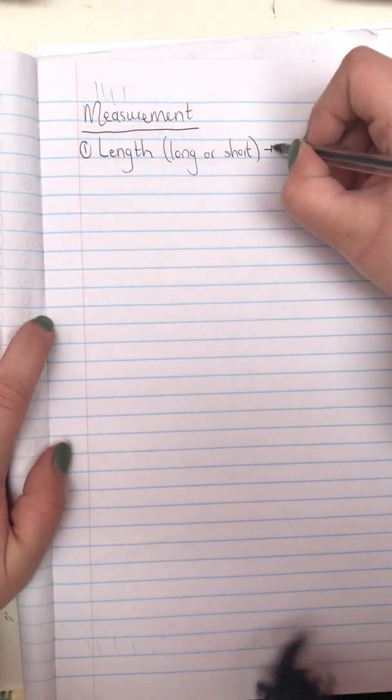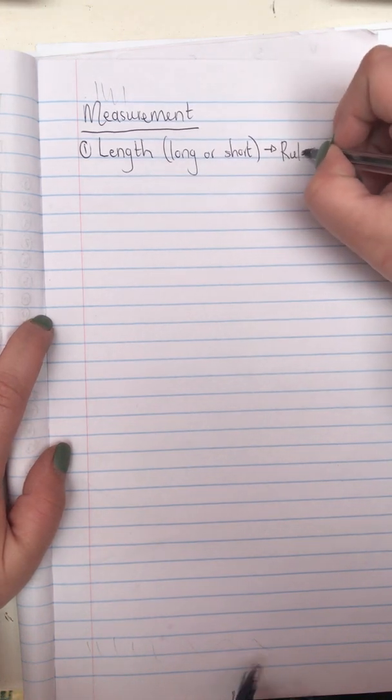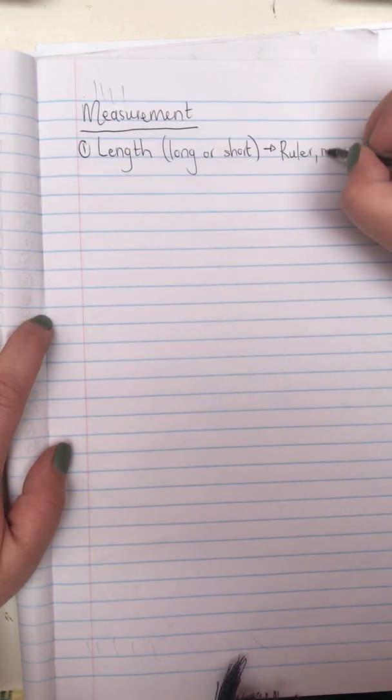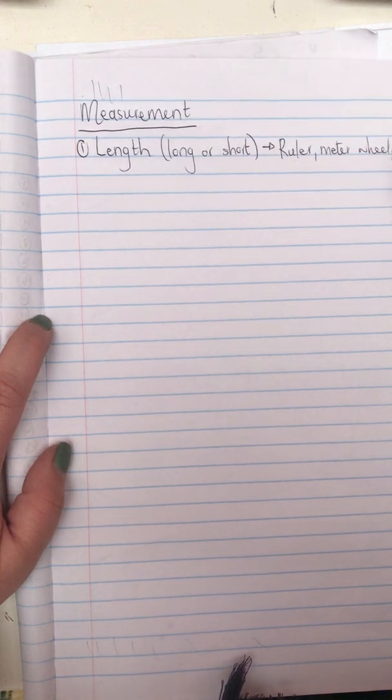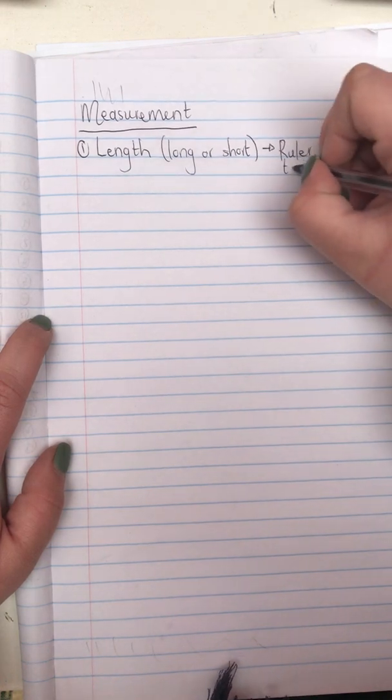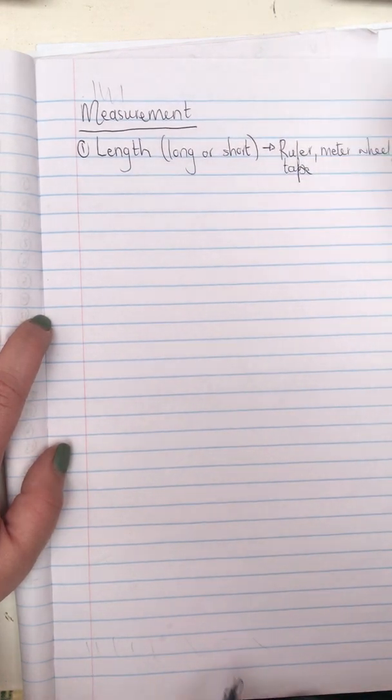That is what we did with length, is we checked and we measured to see how long or how short something is. For that, we used a ruler, but there are other tools that can also be used, like a meter wheel, measuring tape, things like that.